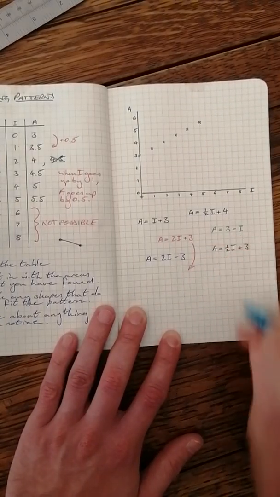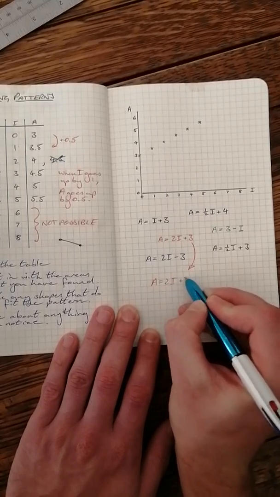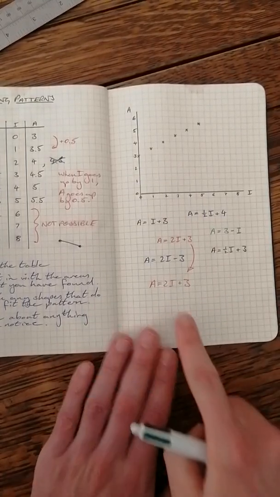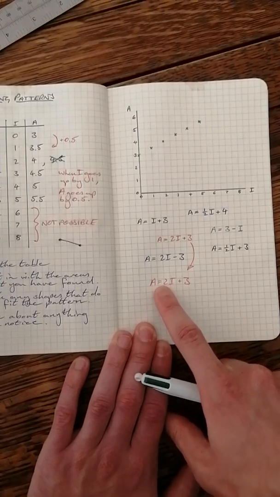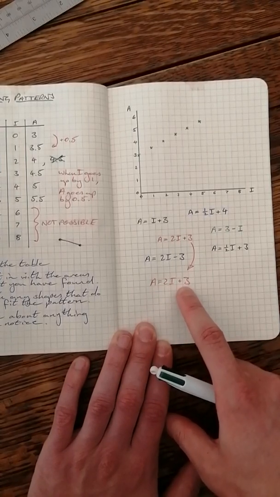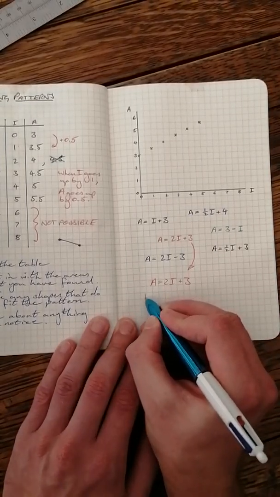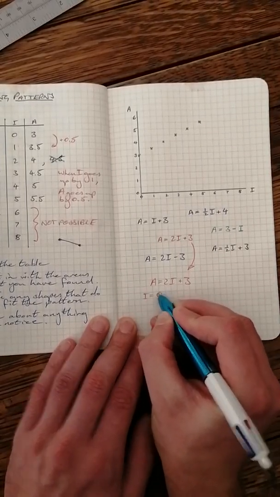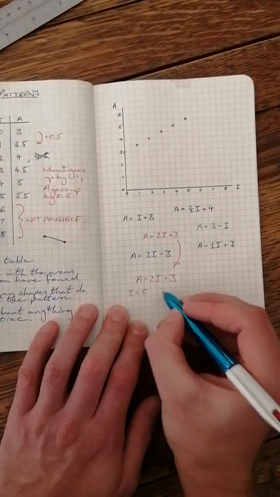Let's take this red one here. So A equals 2I plus 3. This formula says, given the number of I dots, times it by 2 and add 3, and it will give the area. Let's check that. So if I was 0 up here, is that going to be correct?